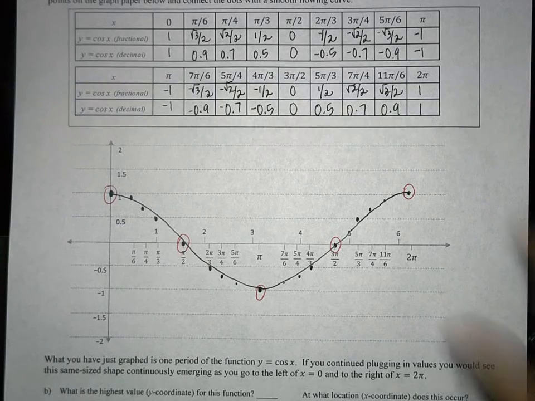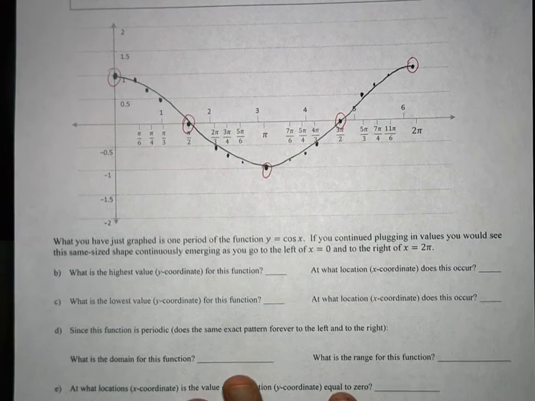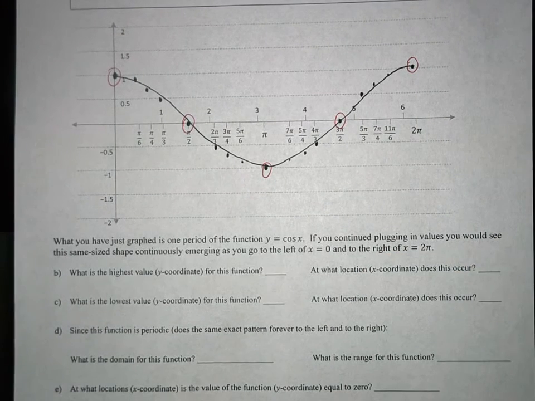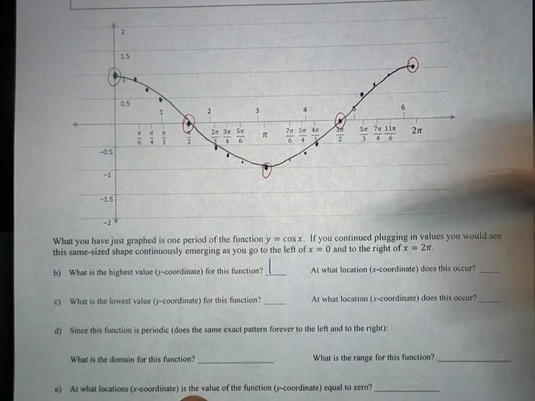Okay, so let's go ahead and answer the questions down here now. Okay, so what is the highest y coordinate? Good, 1. And where is 1 located at?